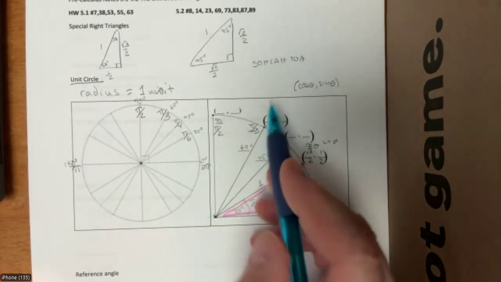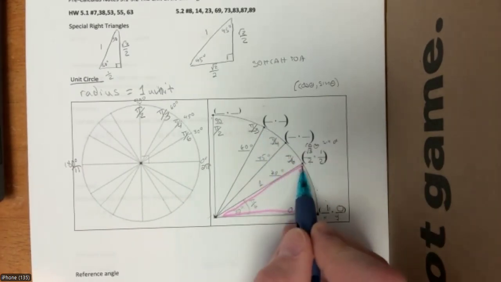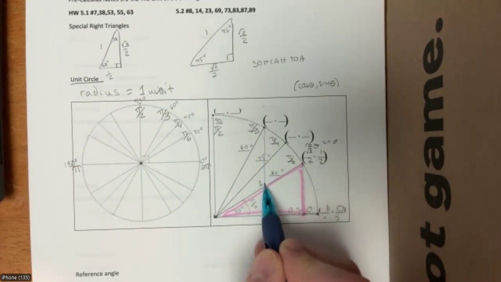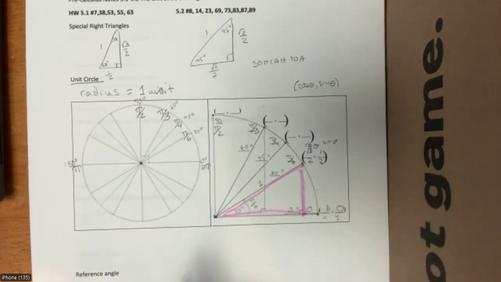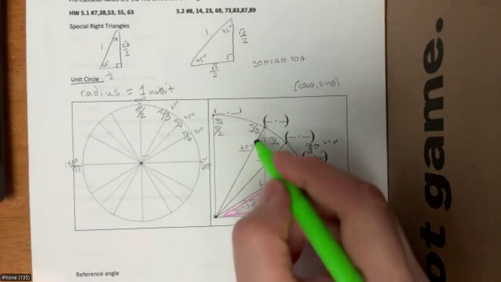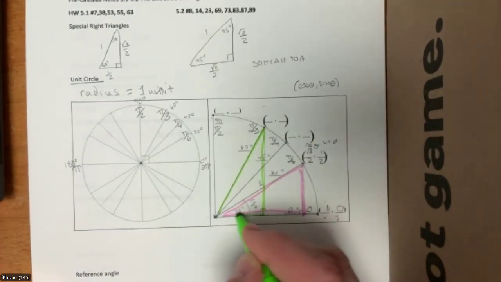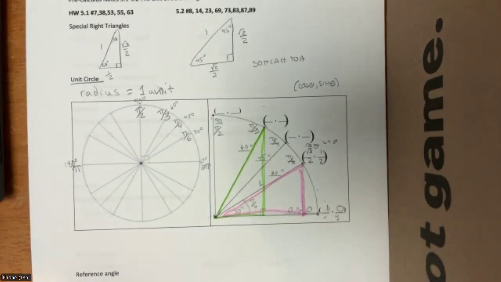So let's look at the other multiple of pi over 6 here, the other 30, 60, 90 triangle. If I drop a perpendicular here, we're only doing this one time, and from now on we're going to remember what they are and not reproduce them again. So this is also a 30, 60, 90 triangle. This green triangle is the same as the pink triangle, it's just facing the other way.